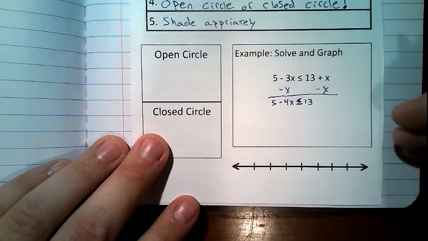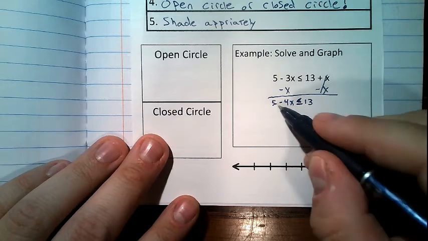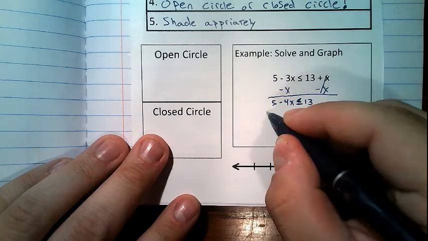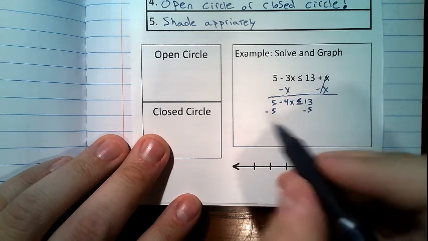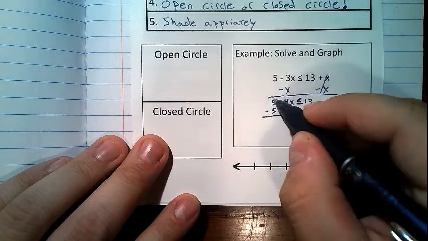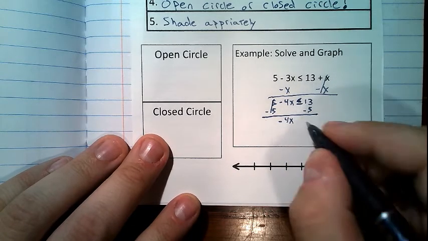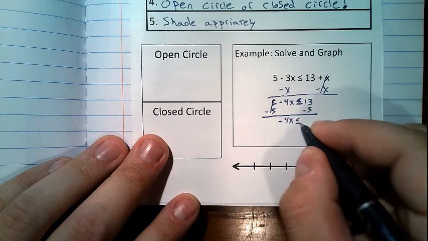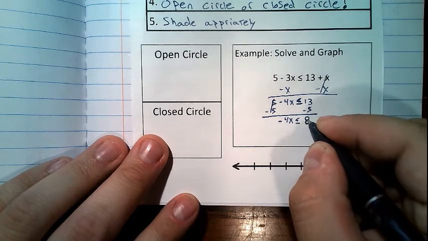Zoom in a little bit. And those cancel. So now I want to move the constants to the other side, so I'm going to subtract 5 from both sides. This is just like when we solve equations, right? 5 minus 5 is 0, so I have negative 4x is less than or equal to, and 13 minus 5 is 8.